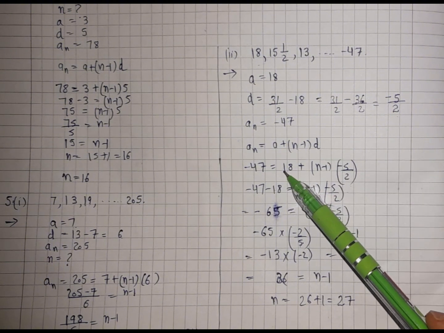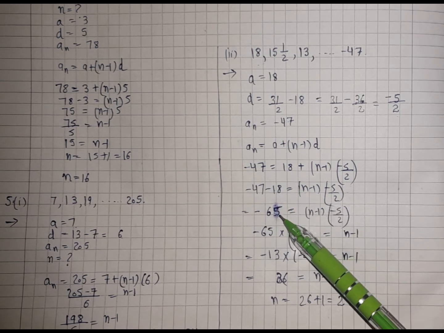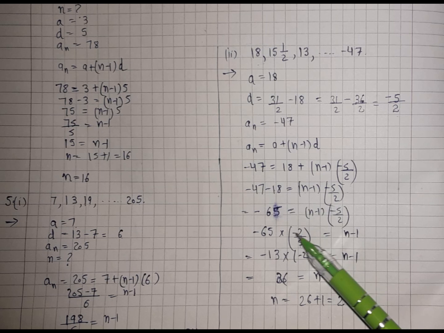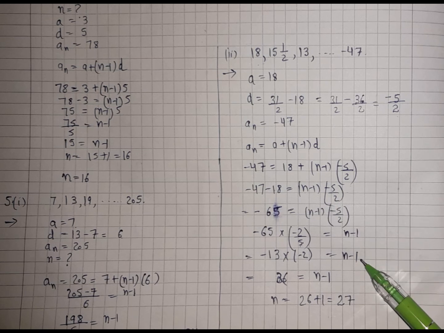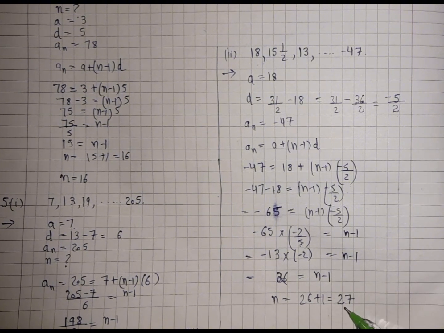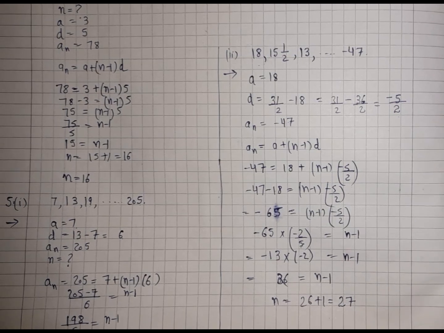Now taking 18 to the left hand side, it will become minus 18. In the next step, taking minus 5 upon 2 to the left hand side, it will become minus 2 upon 5. Then after solving, we will get minus 13 into minus 2 equals n minus 1. Multiplying these two, we will get 26 equals n minus 1. So n equals 26 plus 1, that is 27. So this AP will contain 27 terms.